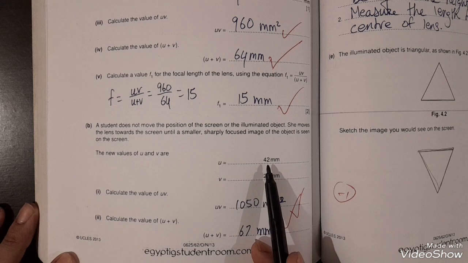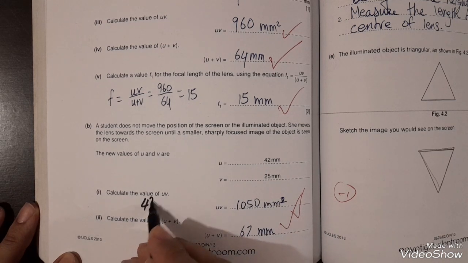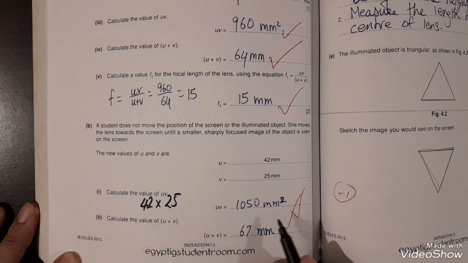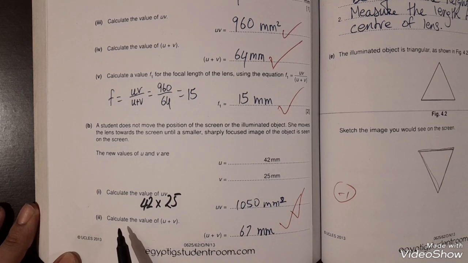So 42 multiplied by 25 will be 1050 millimeter squared. And part 2 states calculate the value of u plus v, which will be 42 plus 25. So this will be 67 millimeter.